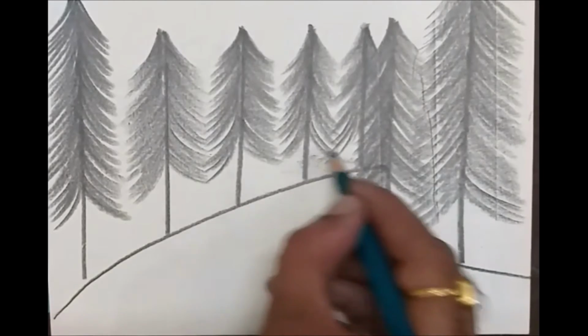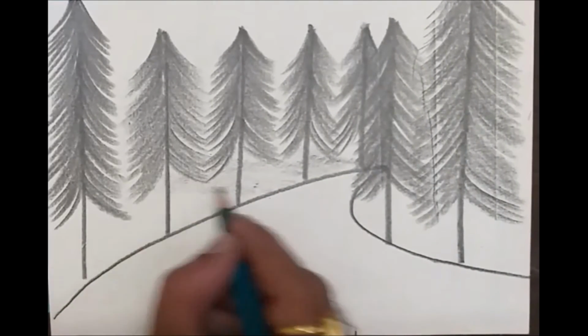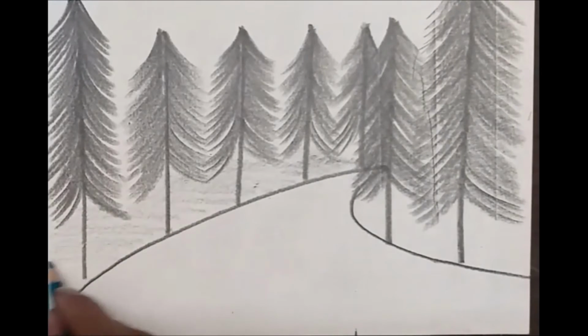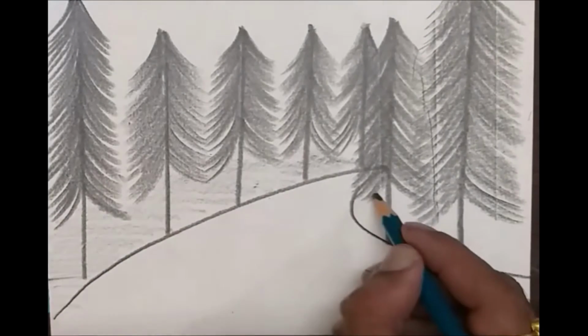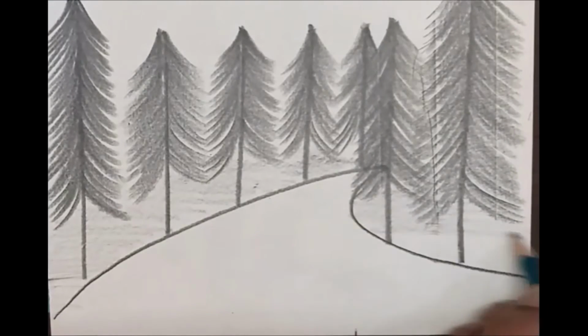A few light tonings at ground level. I am using an 8B pencil. Same thing on the opposite side. By slipping strokes, light toning.